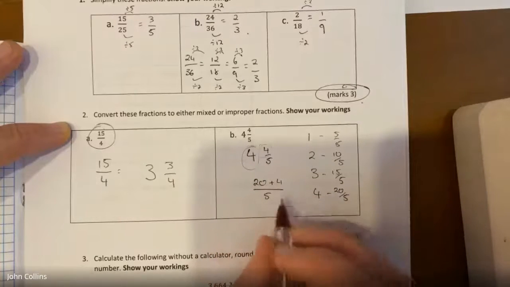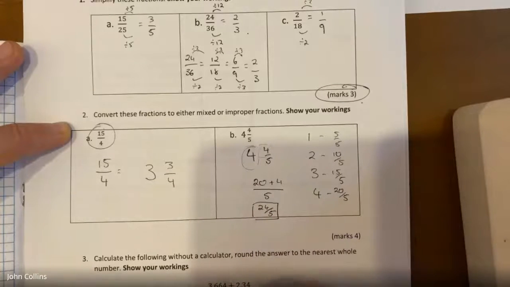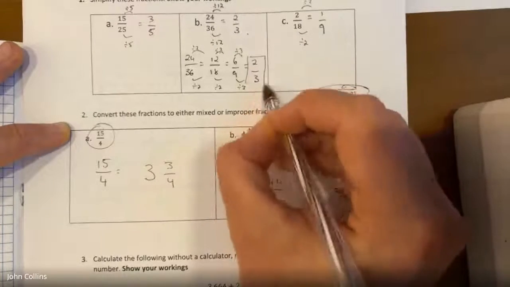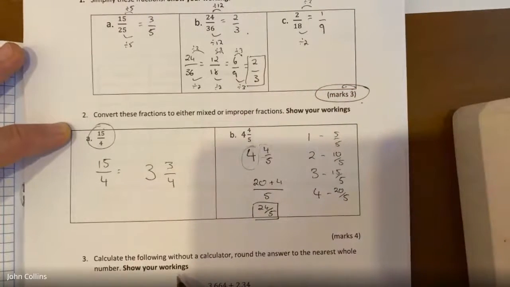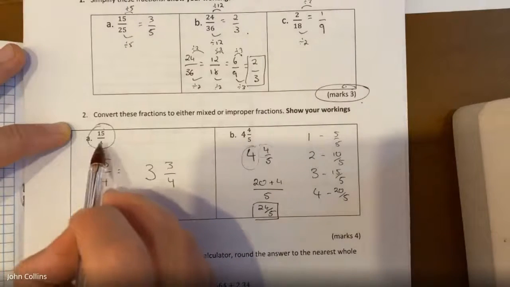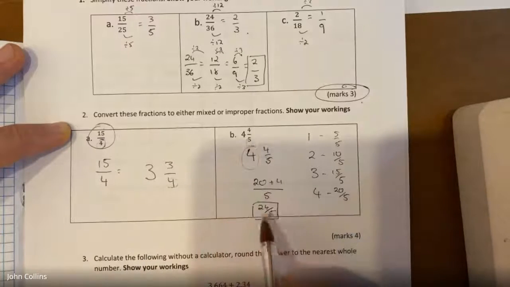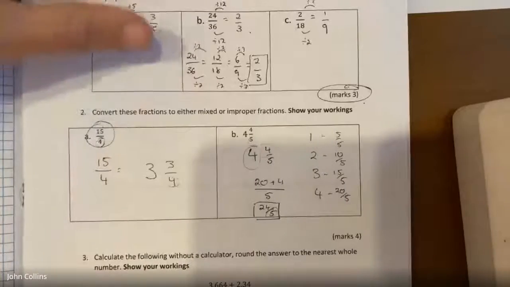Still over fifths. It's always going to be in fifths. So 24 over 5 is my final answer. So notice the way, if I do a lot of working, I put a box around my answer, just to make sure I know and you know what the answer is. I might do it up here as well, because I did a lot of working there. So 24/5. If you notice, the denominator is the same at the start of the question and the end of the question, 5 and 5. So you don't need to change the denominator. It's always in the same one.